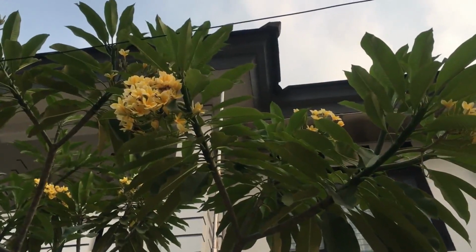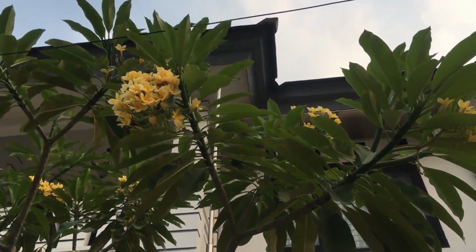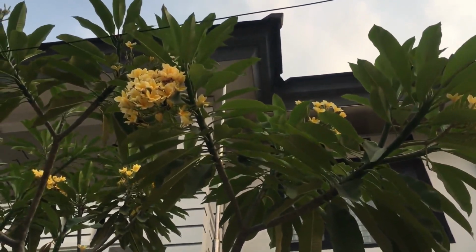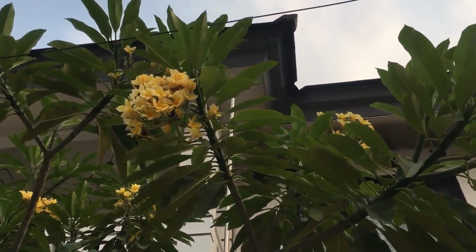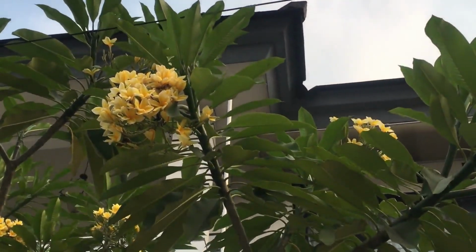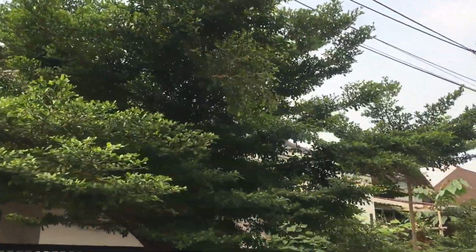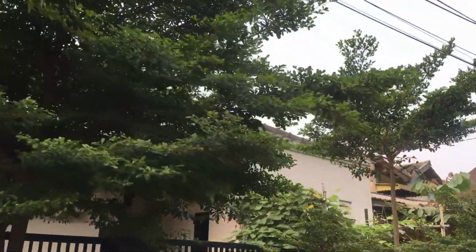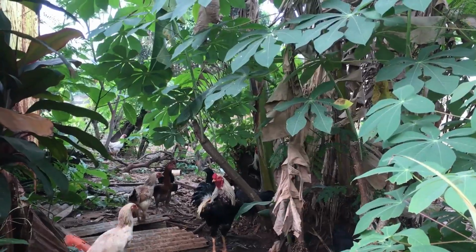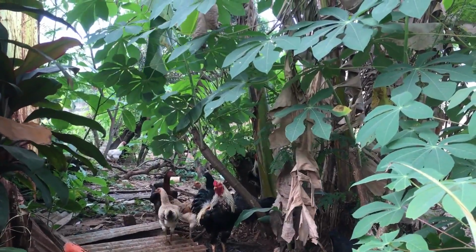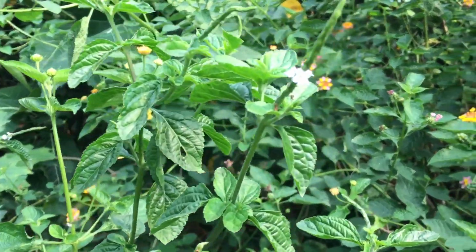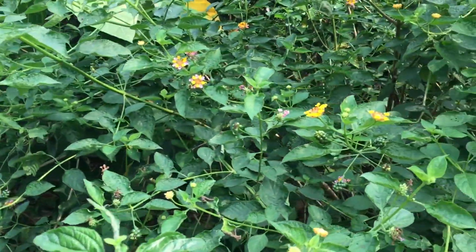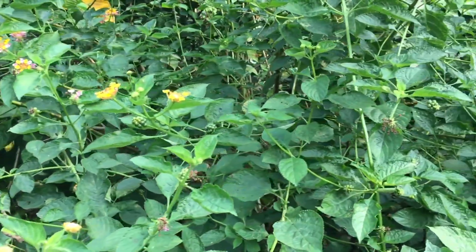We see these leaves every day in our environment. But have you ever wondered what happens inside of them? These leaves are also living creatures, just like us and these chickens. As living creatures, these leaves also have a means by which they feed themselves.